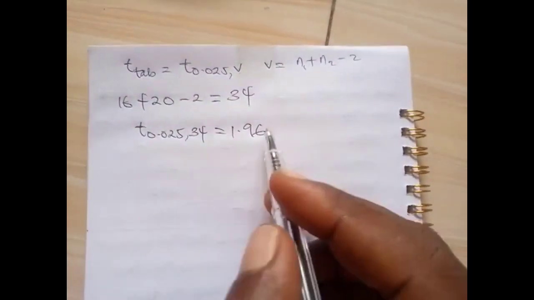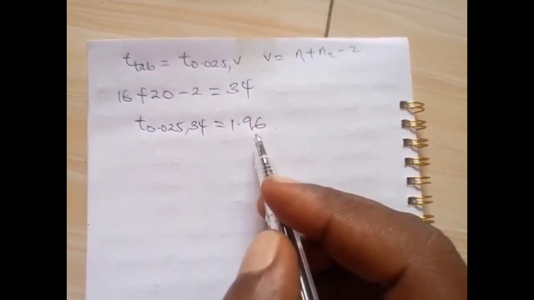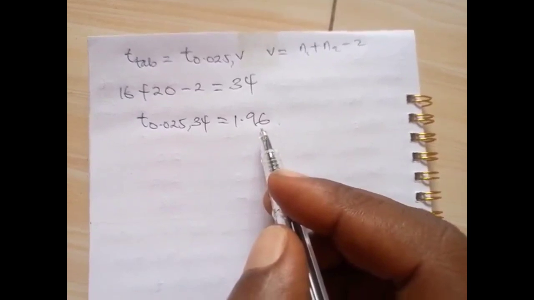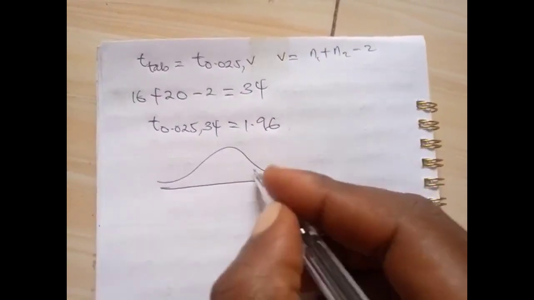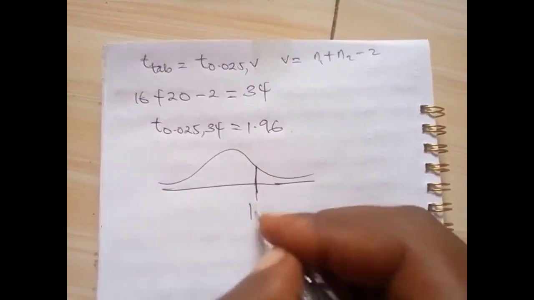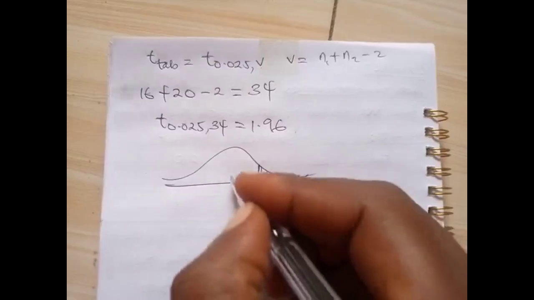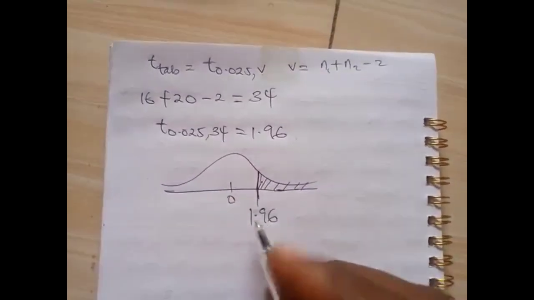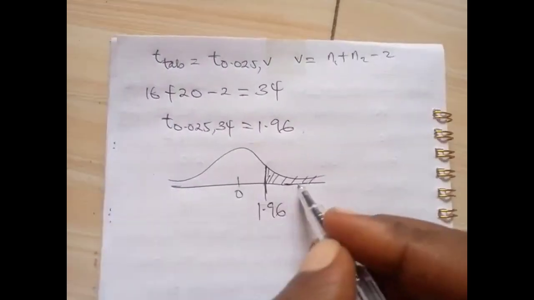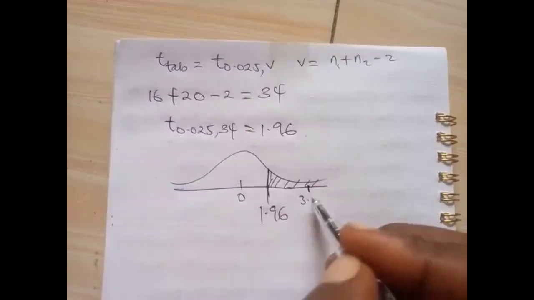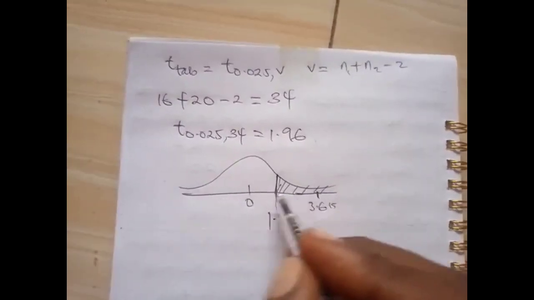So we compare this with our calculated value, which was 3.615. If we draw the distribution curve, here is 1.96, and at the middle is 0. If we put 3.615, it will be around this place. This place is the acceptance region, this place is the rejection region.